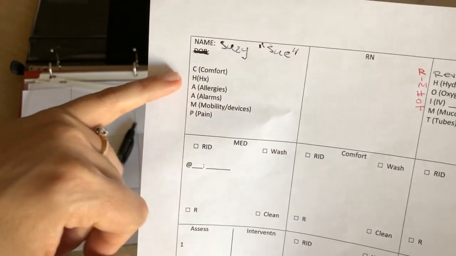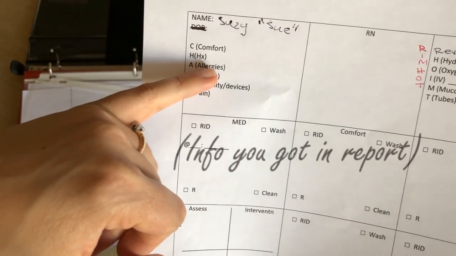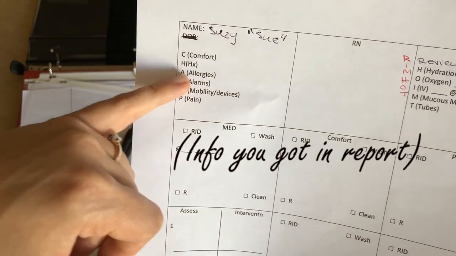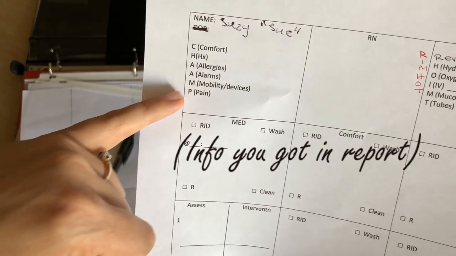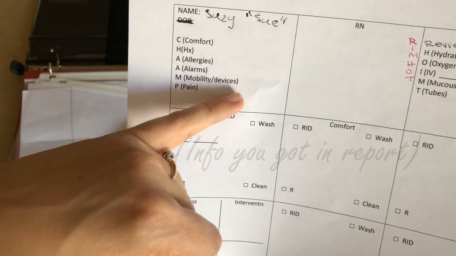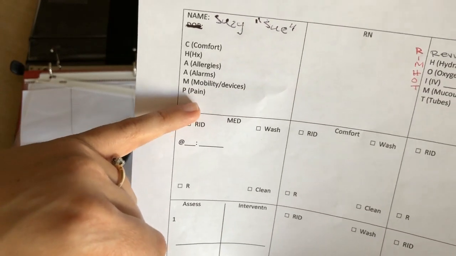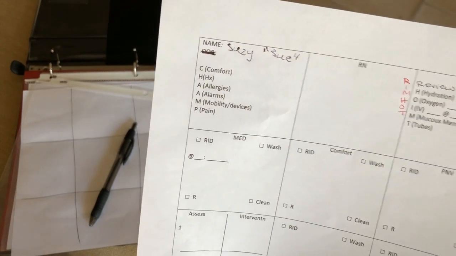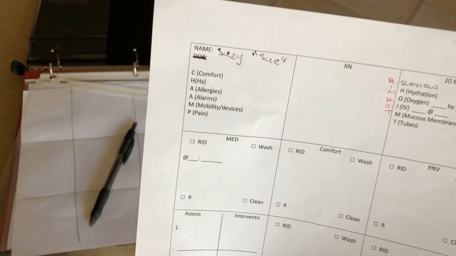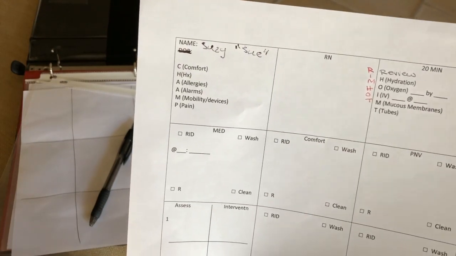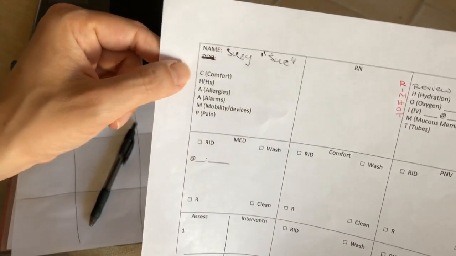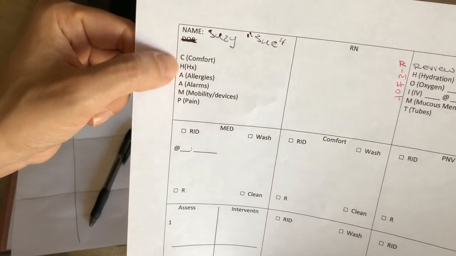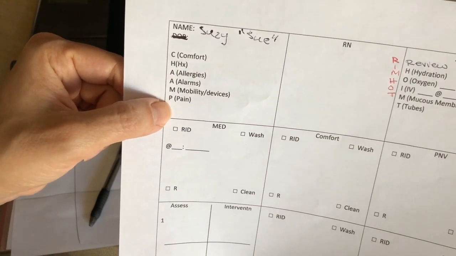So their comfort level, their history, so what things in their history were important, allergies, if they had alarms, if they use mobility devices, and then what their pain level is. And to be honest, I really didn't use that when I was in the CPNE. I didn't do any of the CHAMP because I was so nervous, but those are still good things to know, especially if you have comfort management and you want to know the comfort.